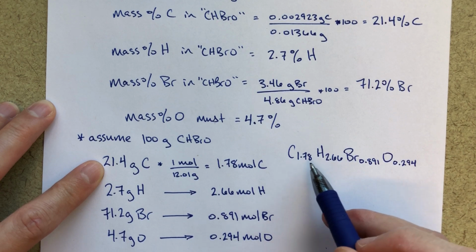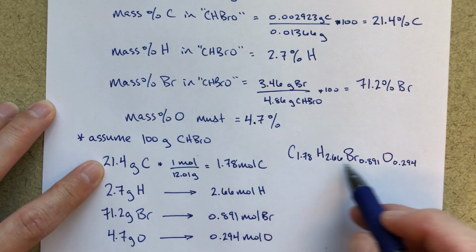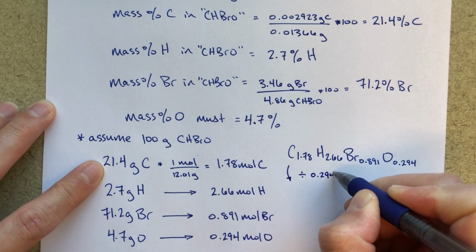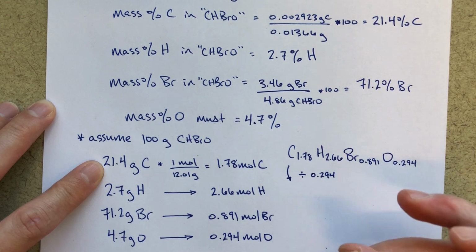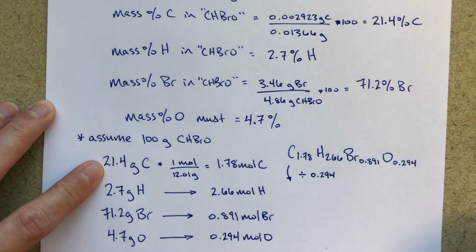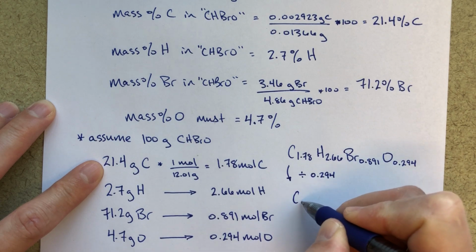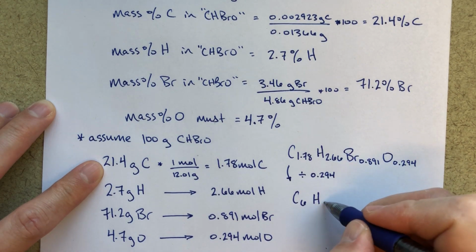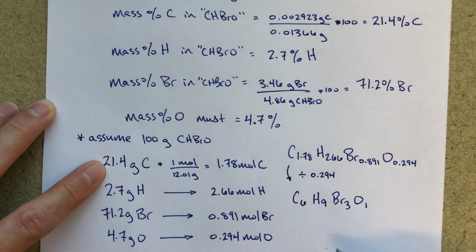Now, we can't really have 0.78 of a carbon atom, so I'm going to divide all of these by 0.294, divide by the smallest number, essentially. If you divide all of these by the smallest number, then we're going to get whole number, or closer to whole number, hopefully, ratios. So if you do that, 1.78 divided by 0.294, you're actually going to end up with C6, H, again, 2.66 divided by this, H9, Br3, O1. And this is the empirical formula.